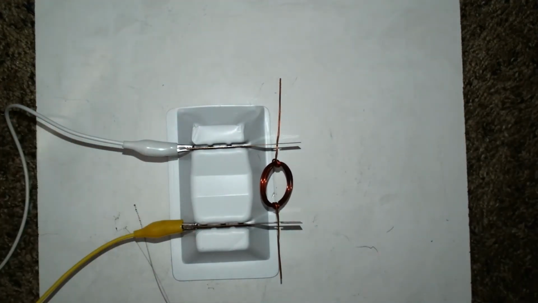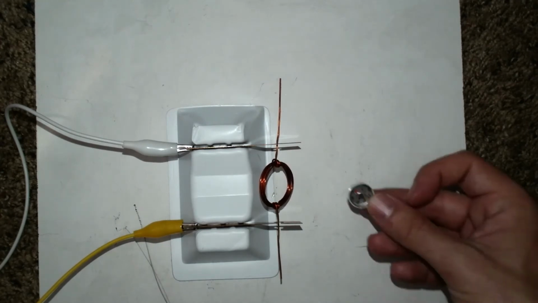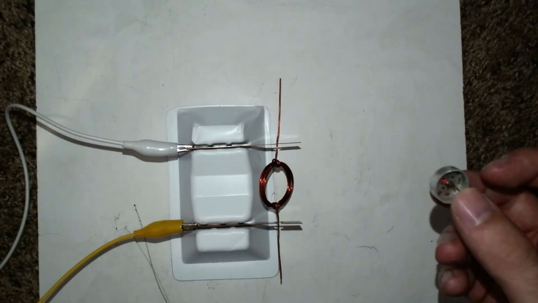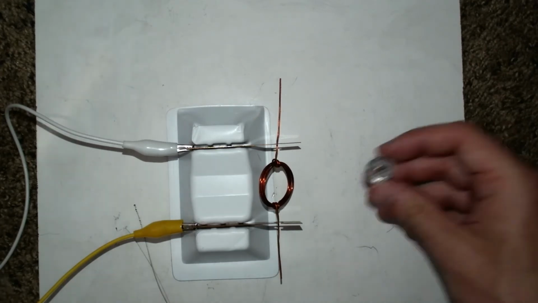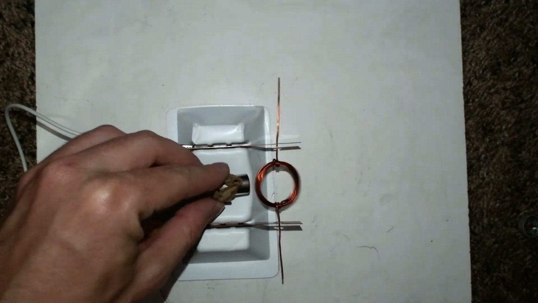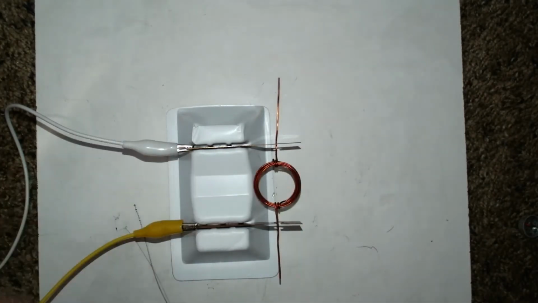So if I turn this on, and once again I'm going to try this at a lower voltage, this is 3 volts, nothing's happening. We know this thing is generating a magnetic field. I can put a compass next to it, and I can see it's generating that magnetic field. But if I put a magnet next to it, and the stronger the better in this case, I can see it starts to create motion.